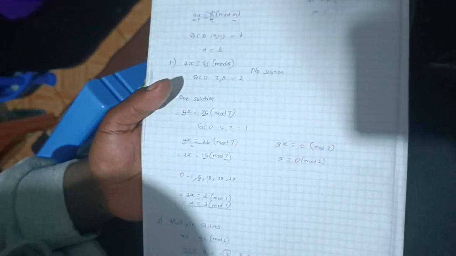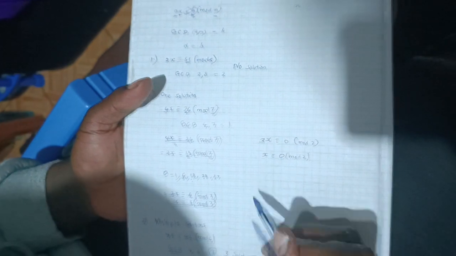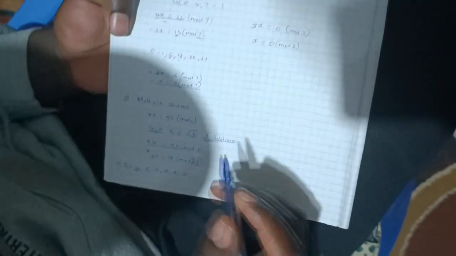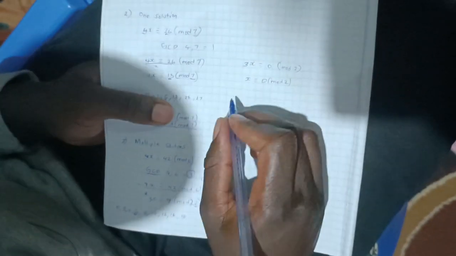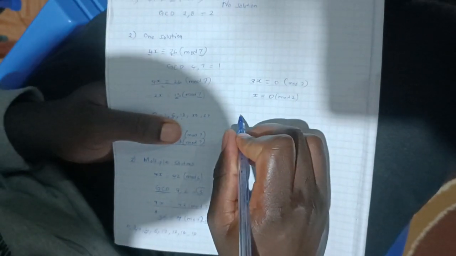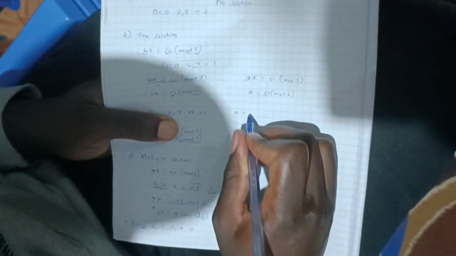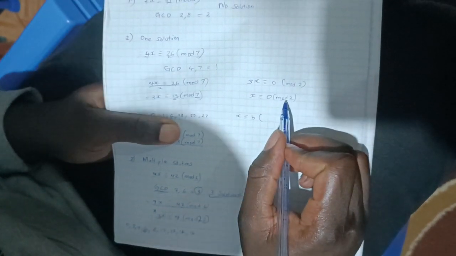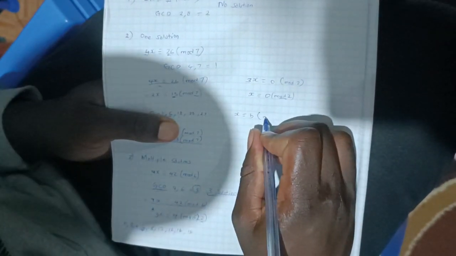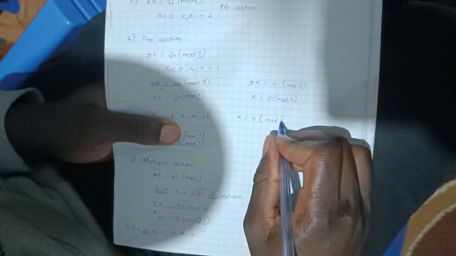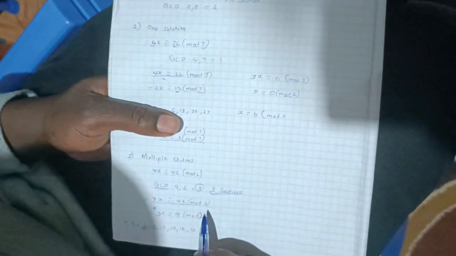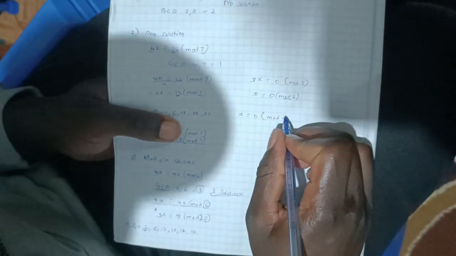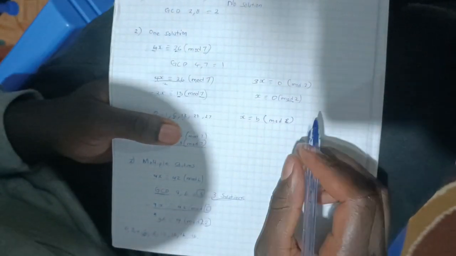Let's not forget we had 3 solutions in this case. Solutions can be written in the form of x congruent b mod 2. No, in this case it was mod 6 originally, so we write mod 6.